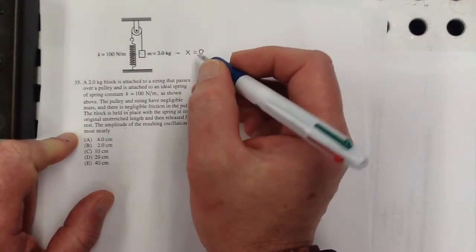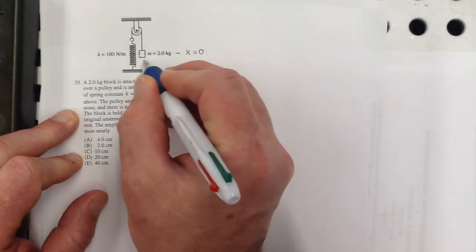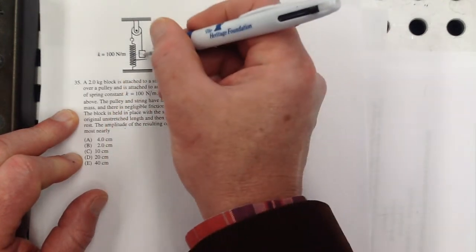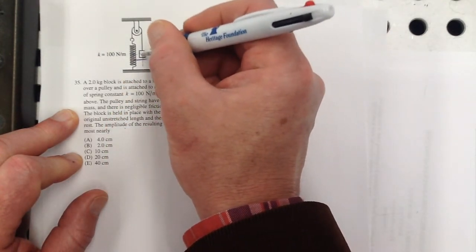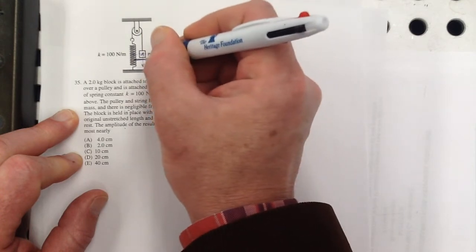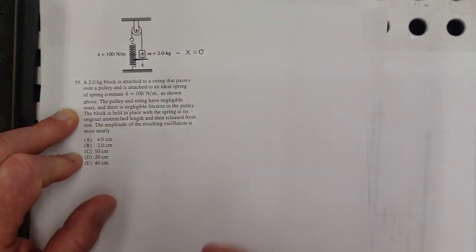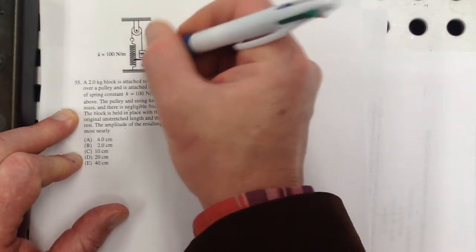Can I convince you that this thing is going to bob up and down over the position where the forces are balanced?